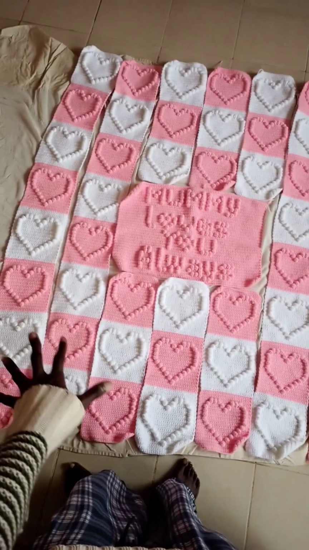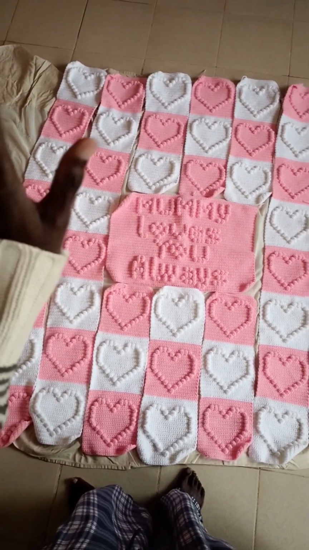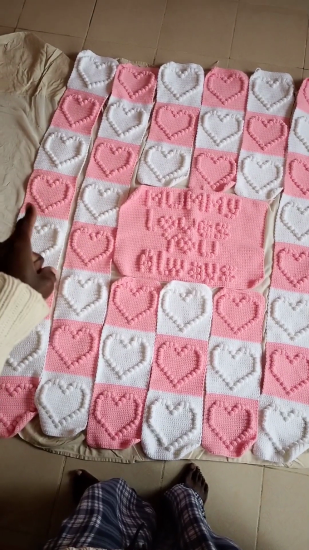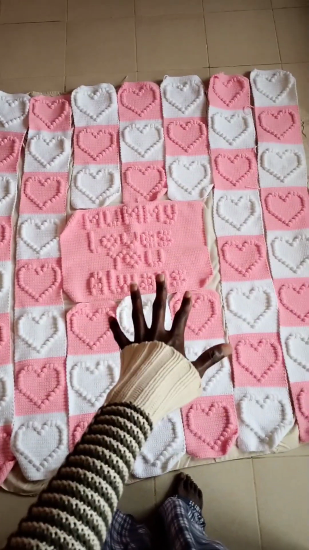I'm just going to do a simple border. We're knitting it with single crochet. Then we'll do a reverse single crochet, aka crab stitch. Then we're going to show you the final results.